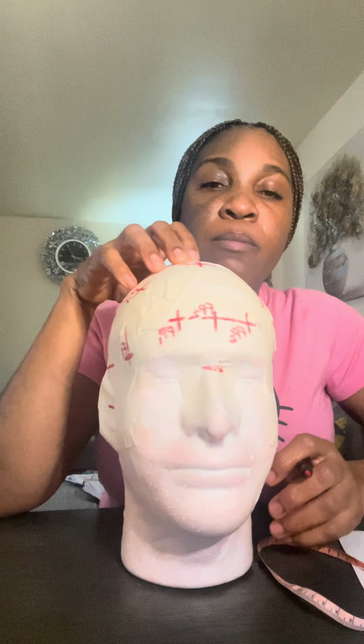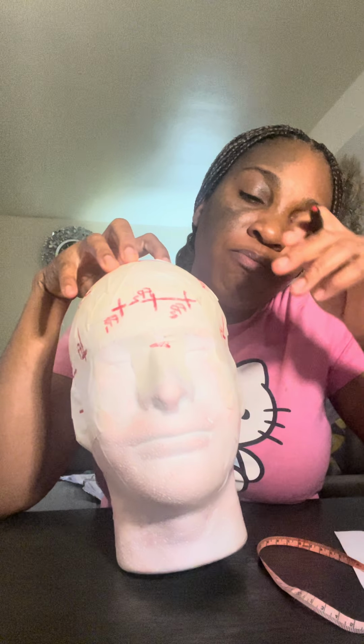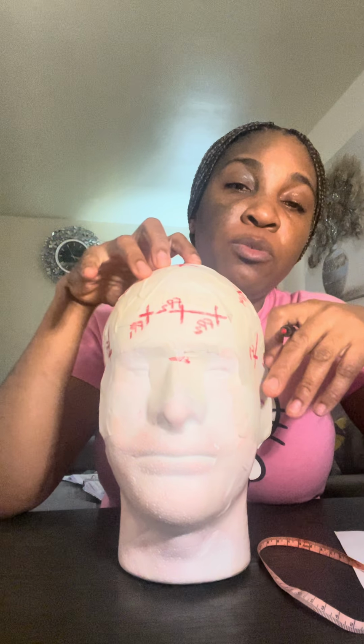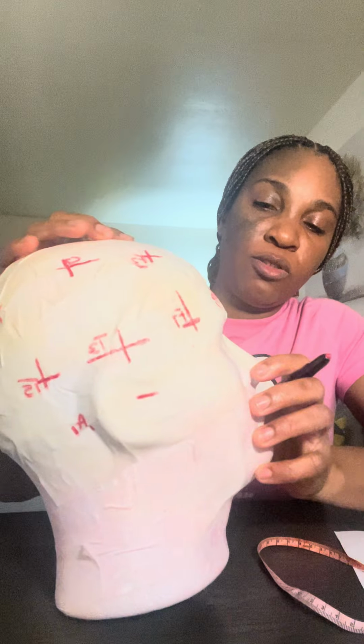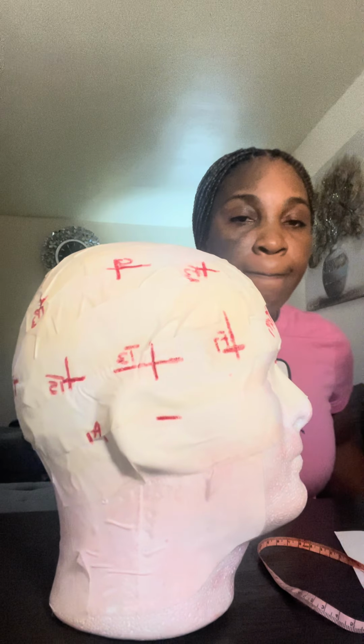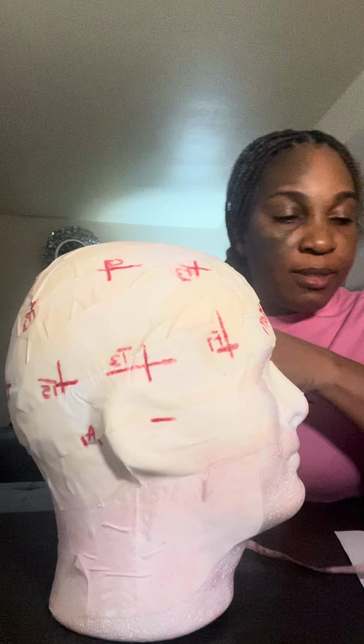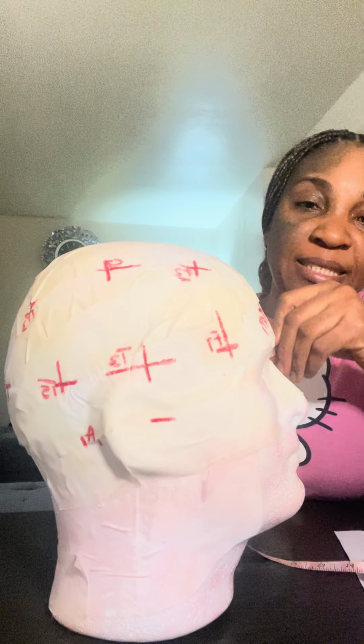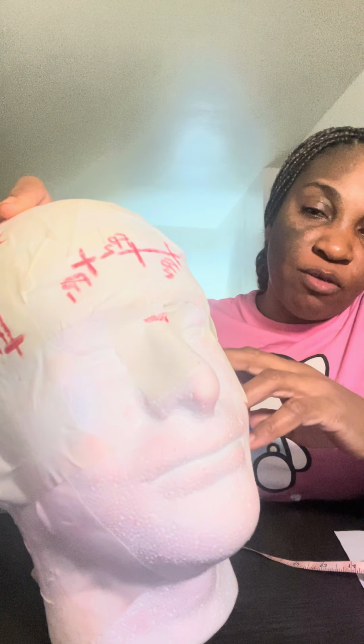So my last measurement is going to be my T1 and T2. To measure my T1 and T2, I'm going to put my tape from my anti-canters to my tragus.